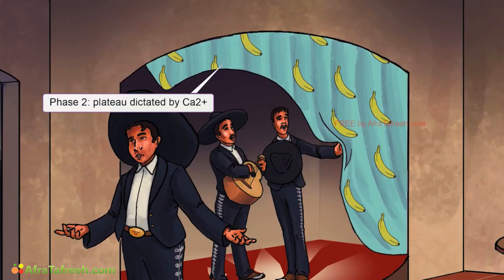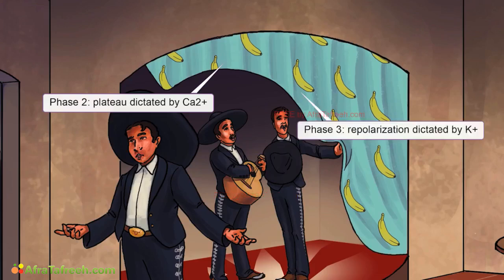Recall from our video introducing the Class 1A antiarrhythmics that the broad, flat lower edge of the curtain represents the Phase 2 plateau, while the dropped edge of the curtain represents the Phase 3 repolarization to close out that action potential. This is the cardiac action potential found throughout the atria, ventricles, and His Purkinje fibers.